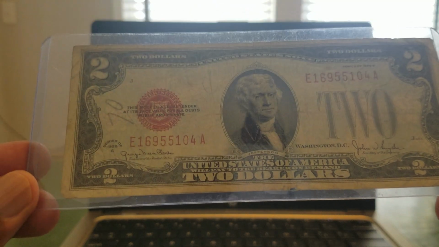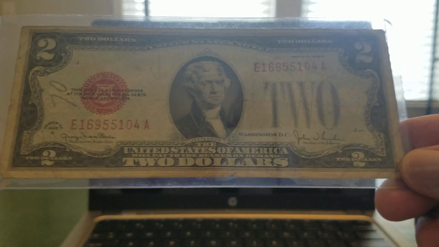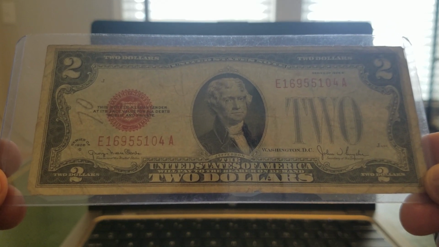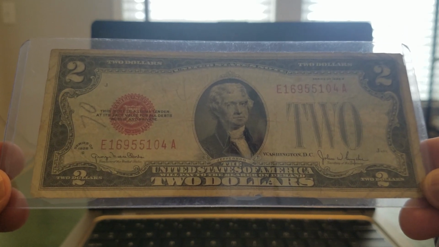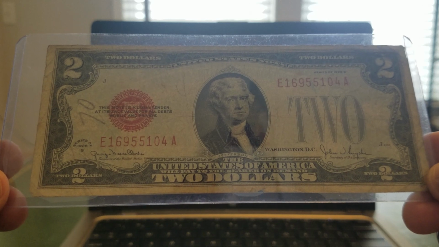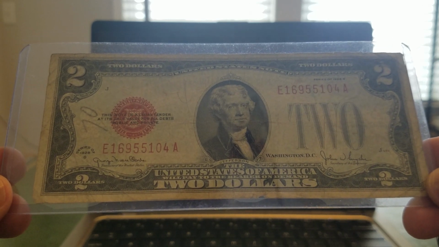So in 1928, when all U.S. currency was changed to its current size, this size right here, the $2 bill was issued only as a United States note. The obverse featured a cropped version of Thomas Jefferson's portrait that had been used on previous $2 bills.